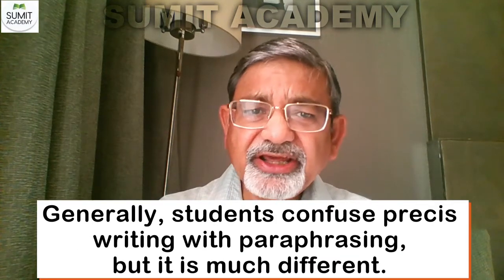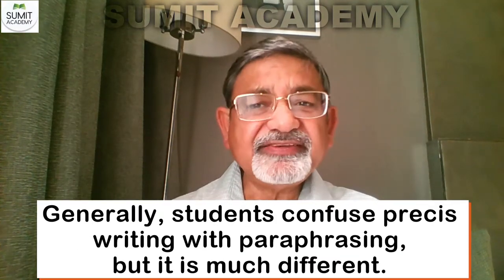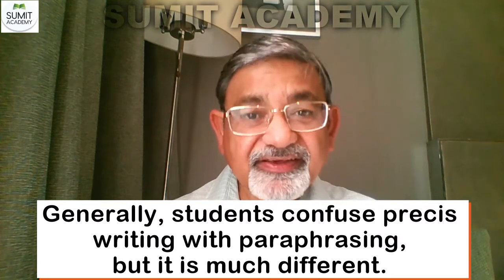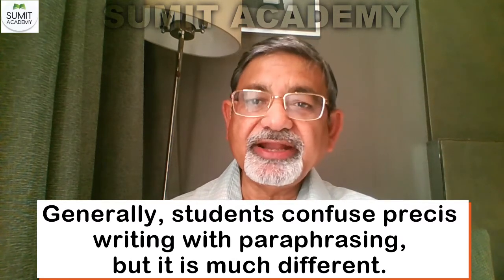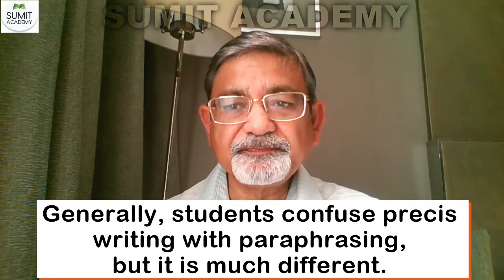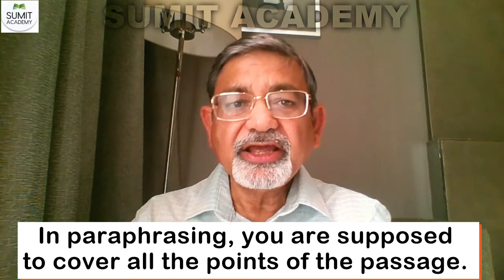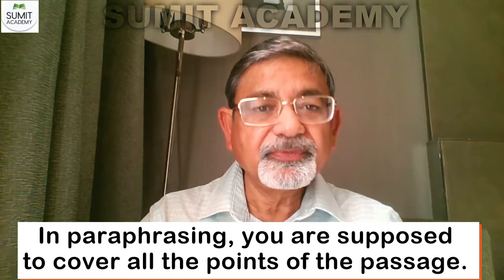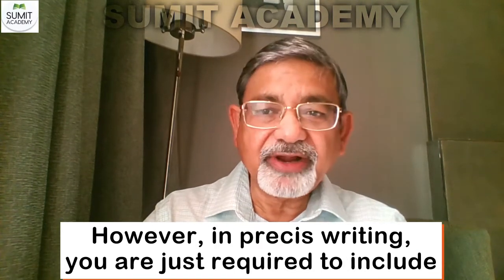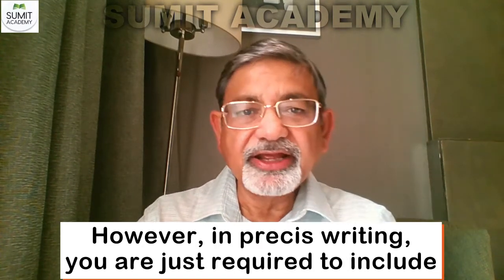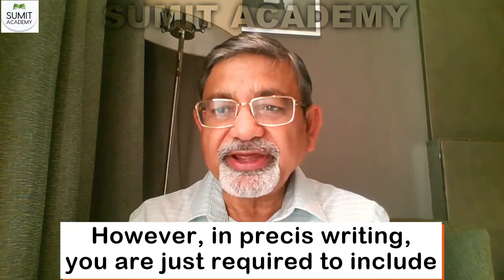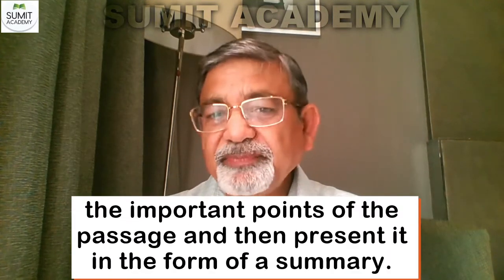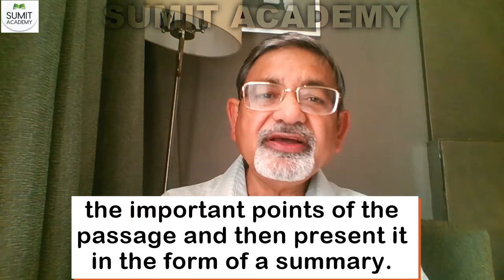Now, generally, students confuse Precis writing with paraphrasing, but it is very much different. In paraphrasing, you are supposed to cover all the points of the passage. However, in Precis writing, you are just required to include the important points of the passage and then present it in the form of a summary.